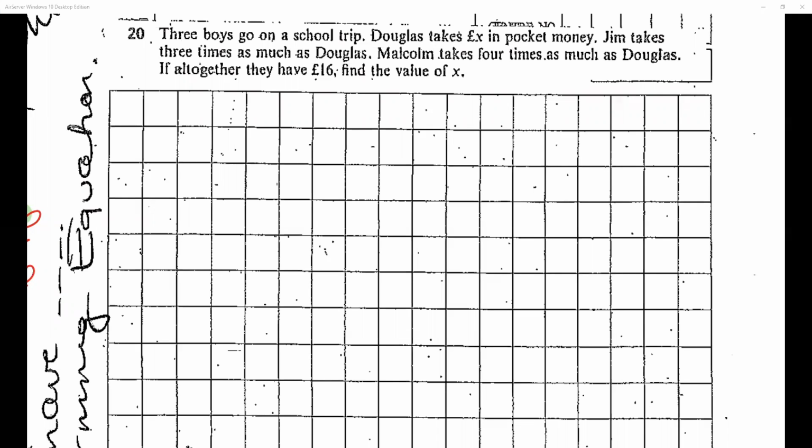Question number 20. Safa, read the question to me, please. 3 boys go on a school trip. Douglas takes x pounds in pocket money. Jim takes 3 times as much as Douglas. Malcolm takes 4 times as much as Douglas. If altogether they have £16, find the value of x.